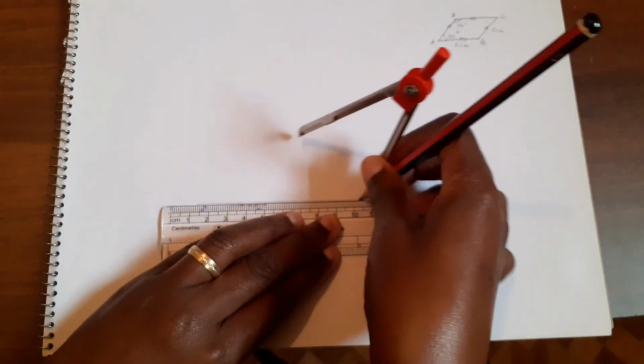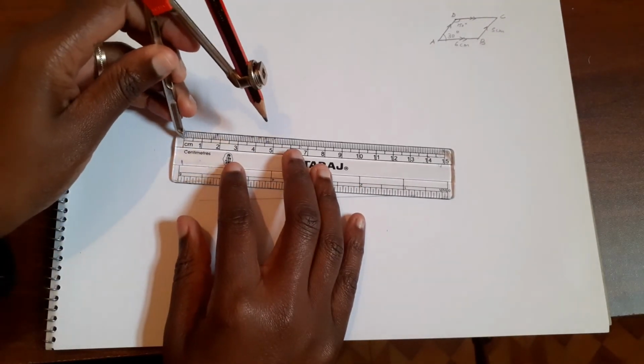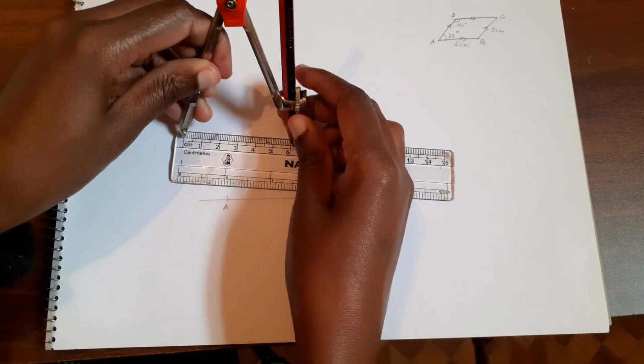We start off by drawing a line and we mark this as our point A. We need to measure 6 centimeters to obtain point B.